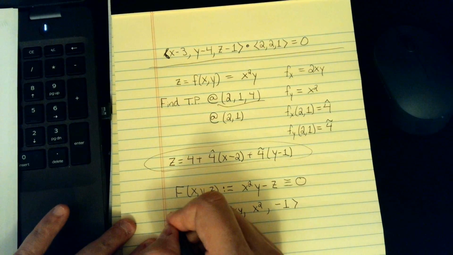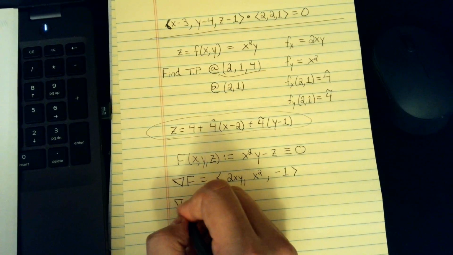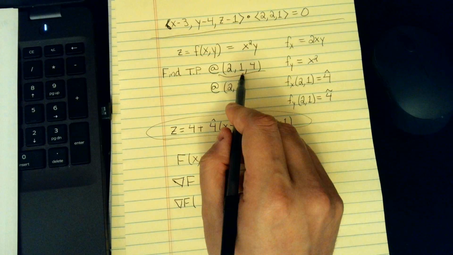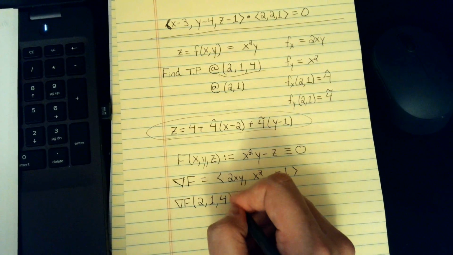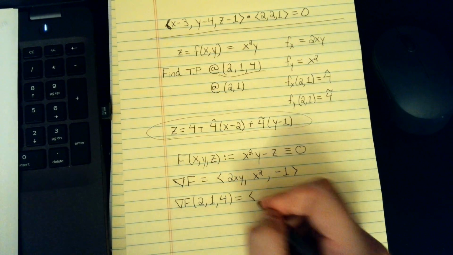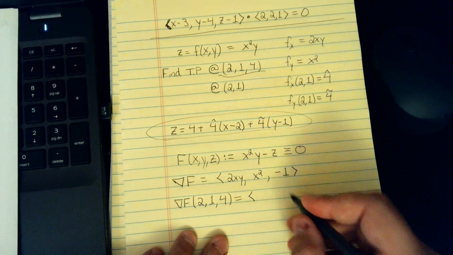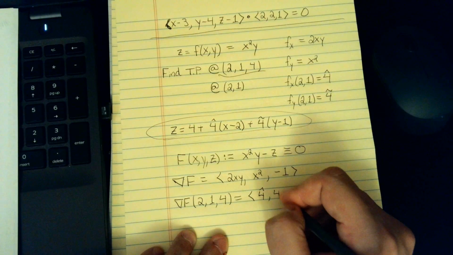And now, when I evaluate grad f at the point 2, 1, 4, I'm going to get the 4 hat, the 4 twiddle, and negative 1.